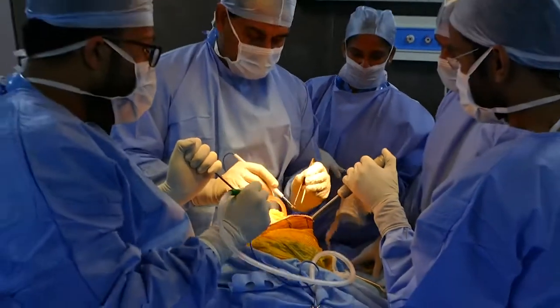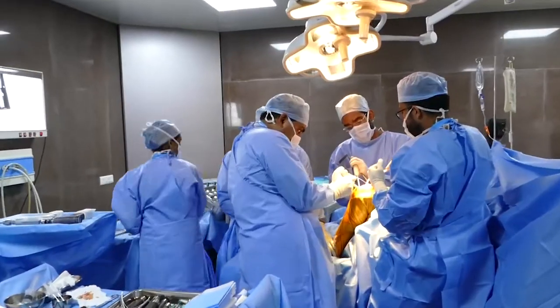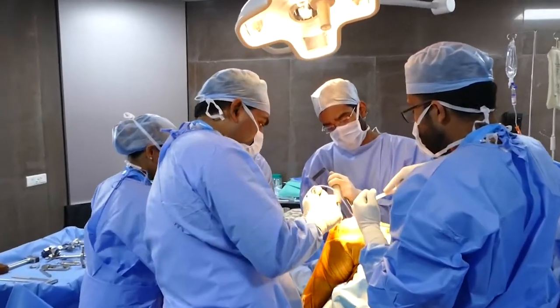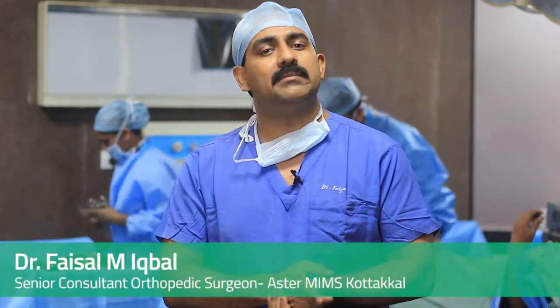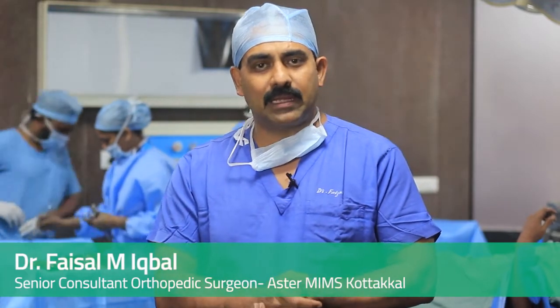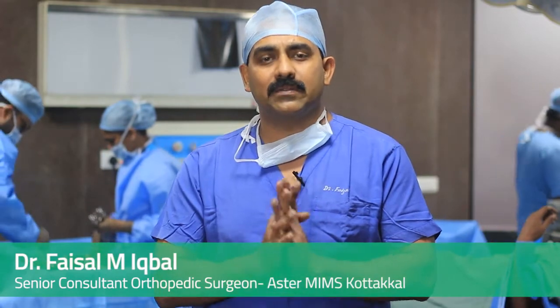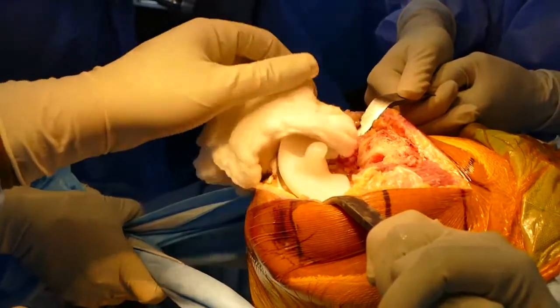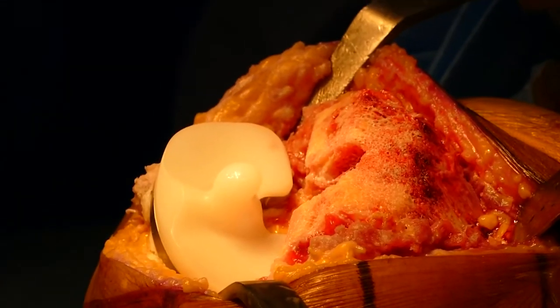Once the joint is ready for implantation, we again check all the alignments and correct the deformity, whether the joint is in a varus deformity, where it's bent inside, or it's bent outside. Whichever the deformity is, we correct it by the bone alignment cuts and soft tissue releases. Once everything is ready, the patient is informed that we are going to put in the implants, and the anesthetic team is ready, so that we use a special type of cement called PMMA, polymethyl methacrylate, to fix the implant to the bone.